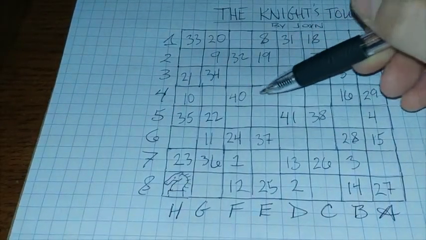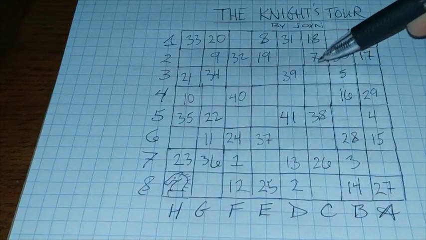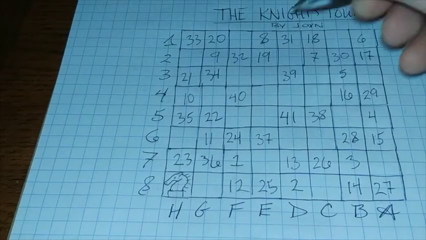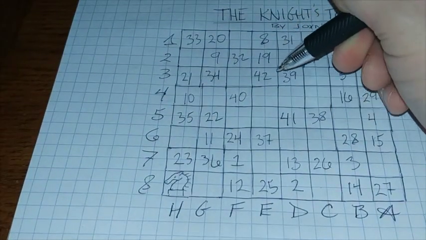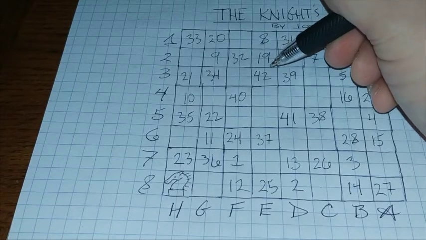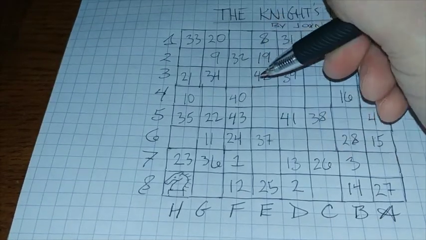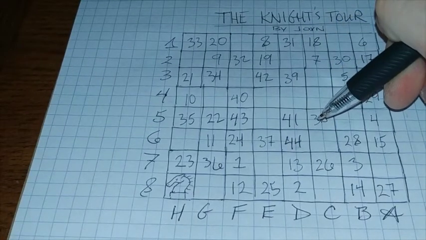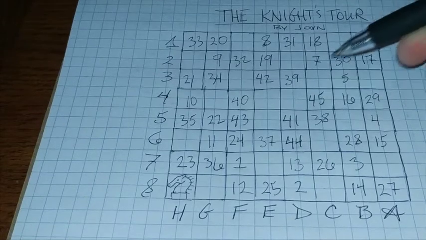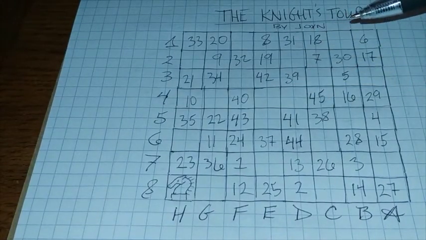I'm pretty sure we can still solve this by going around from this way, but I chose to go this way, and even though just a second ago I said keep yourself spread out, this happens to work. 43, 44, 45, and now you see the squares in the middle are getting kind of thin, right?